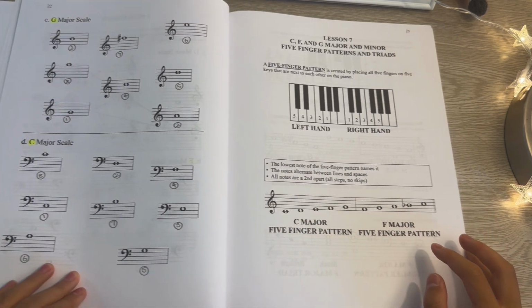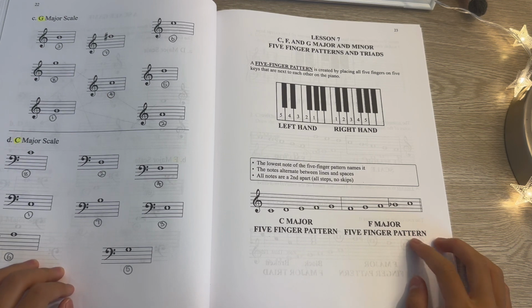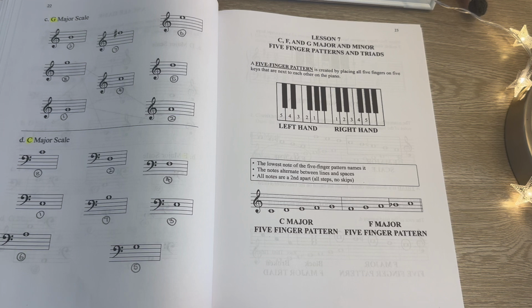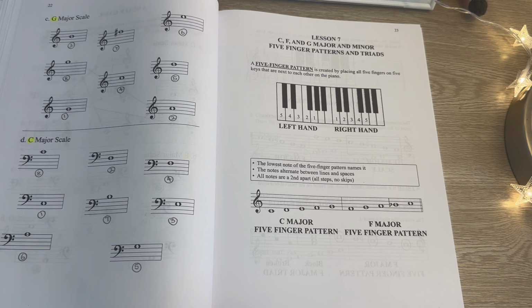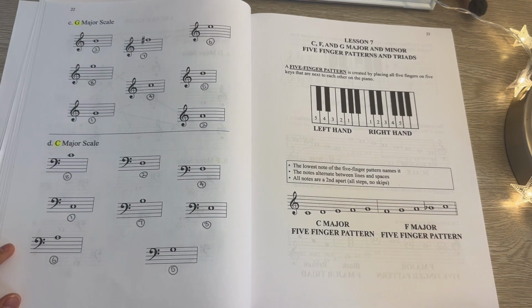In our next lesson, let's see, we're going to be doing C, F, and G major and minor, 5-finger patterns and triads. So yeah, I'm looking forward to seeing you in our next class.